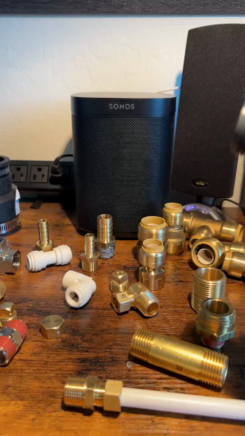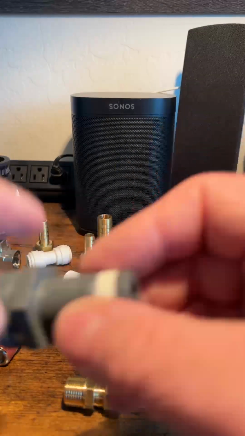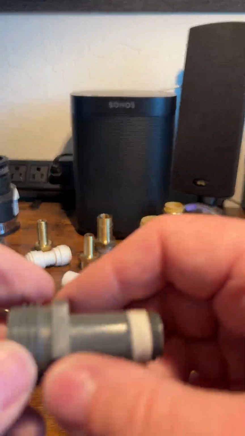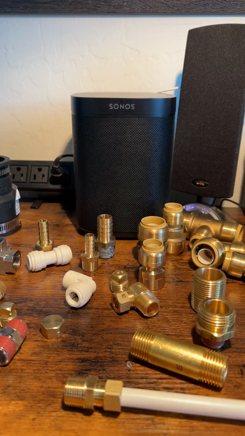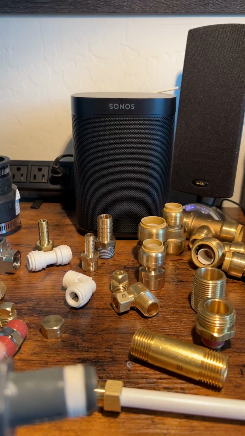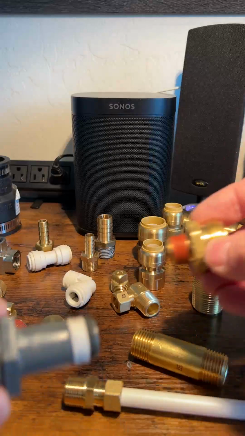It's exactly the same thing as, where'd it go? Where did it go, guys? I don't see it now. Oh, right here. It's right in front of me.